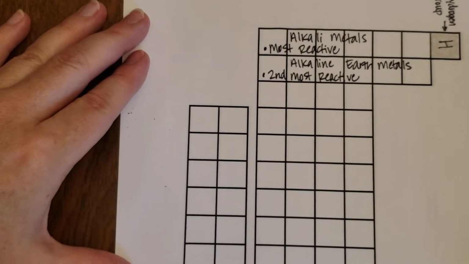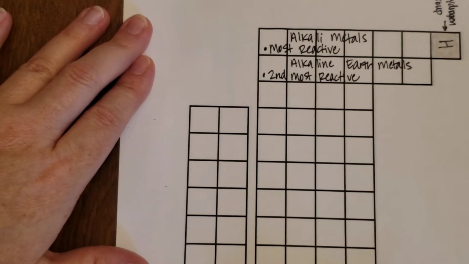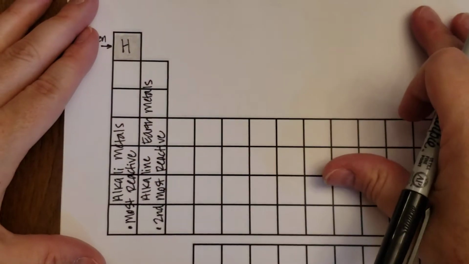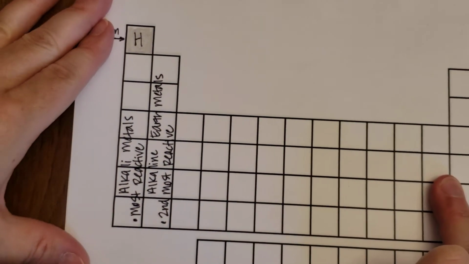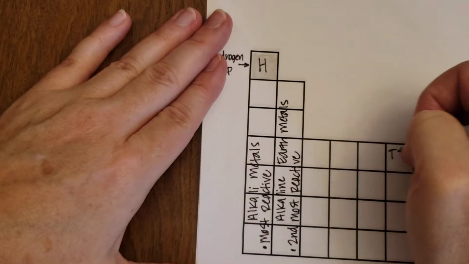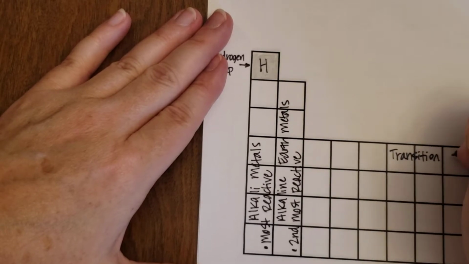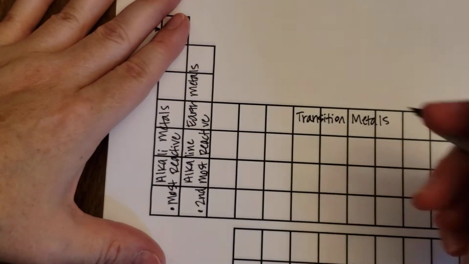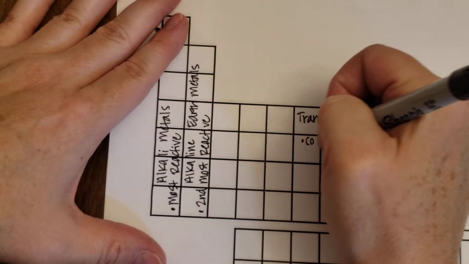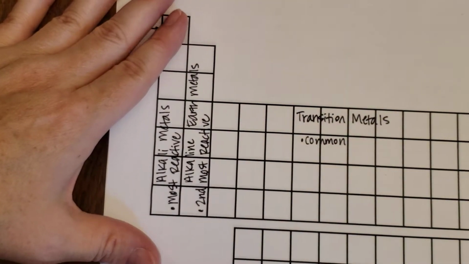Okay. I'm going to turn back around now for the transition metals since there's so many of them. They grow from group 3 all the way over to group 12. But there are quite a few characteristics about them that I want you to know. So we're going to say transition metals. These are going to be common. So they're things that we know: silver, gold, nickel, aluminum, copper.